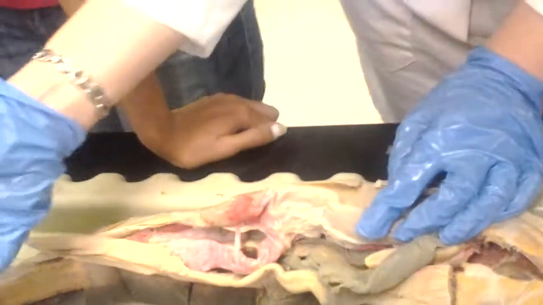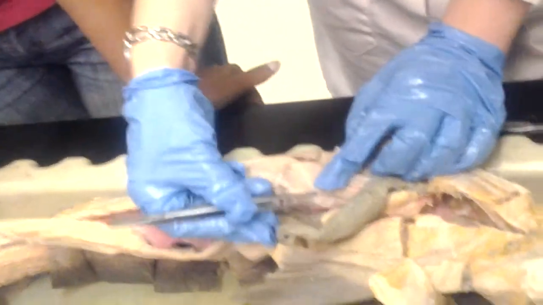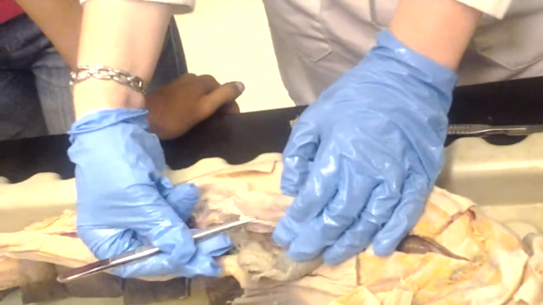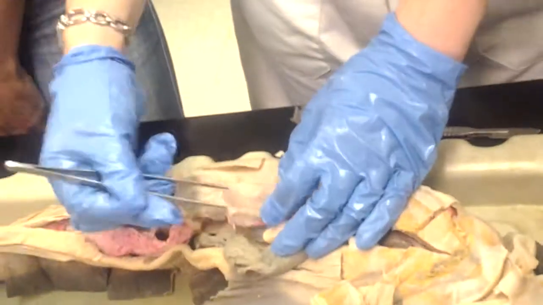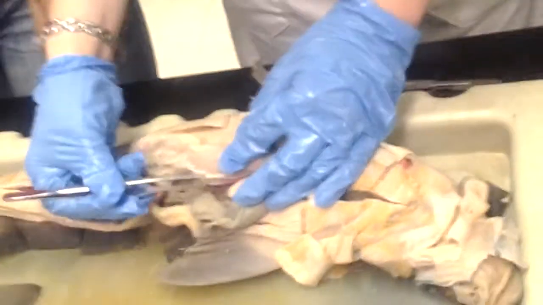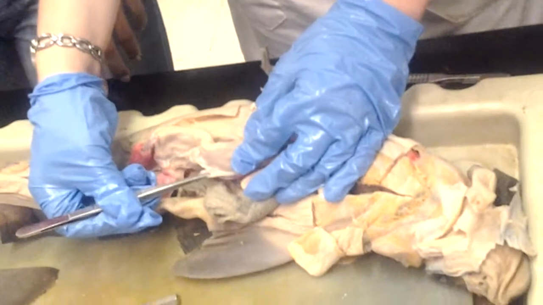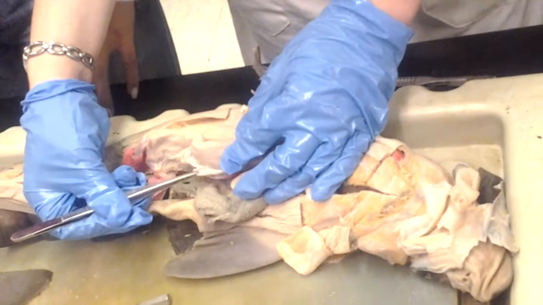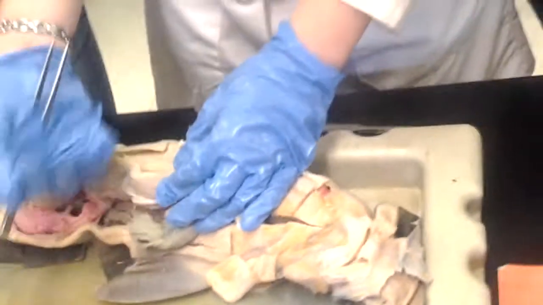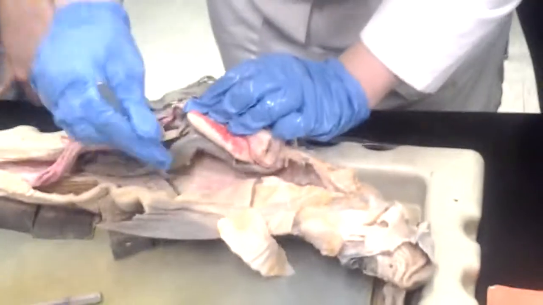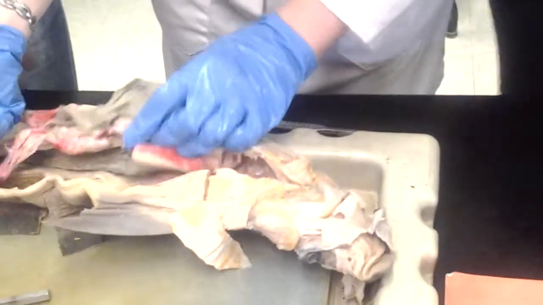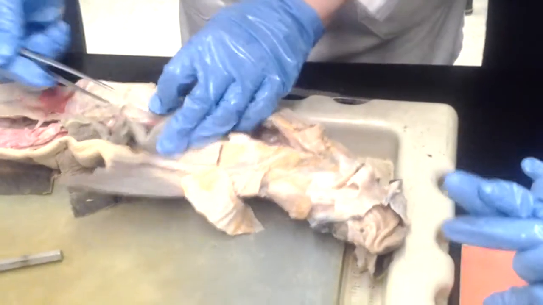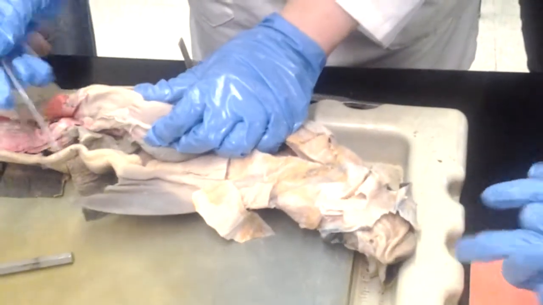Okay. All right. So this is what's left of the mesogaster here. It's a little bit, it's ripped off on this specimen. This is the mesogaster. It connects the stomach to the dorsal body wall, like to the back of the shark, to the muscles and stuff, but also the back of the stomach. Yeah, it just connects the stomach to the body. Okay, and that's the mesogaster.